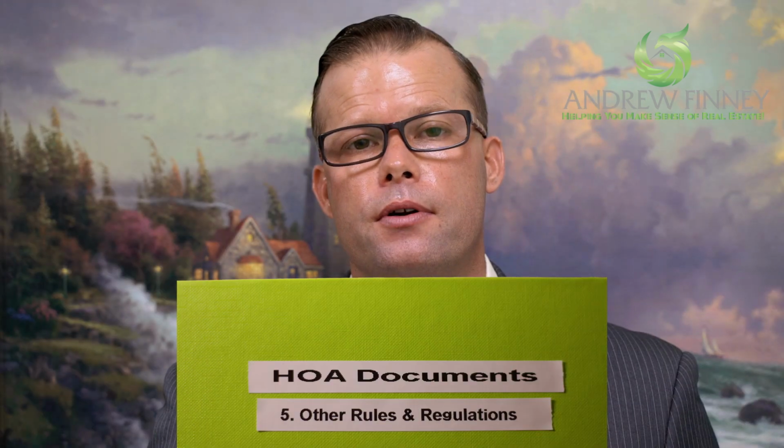The fifth set of documents are other rules and regulations. It's important to note that essentially what the covenants, codes, and restrictions, the CC&Rs, do in your community is provide the guidelines for how that community is to operate, with a set of rules.